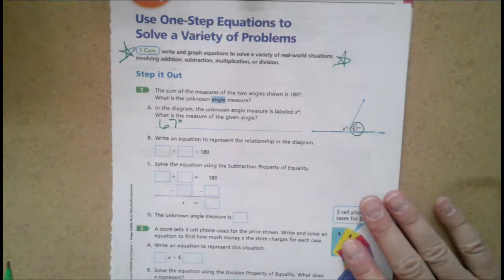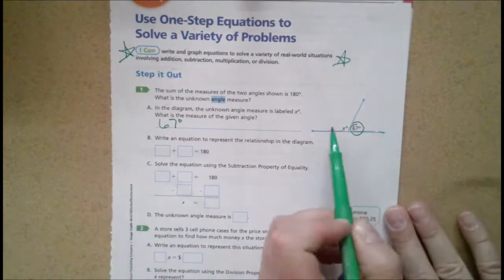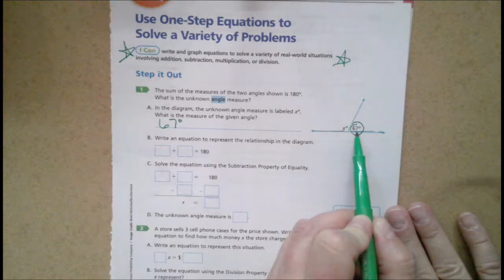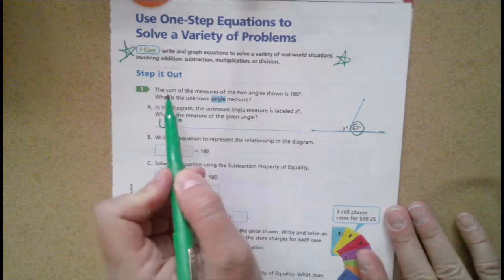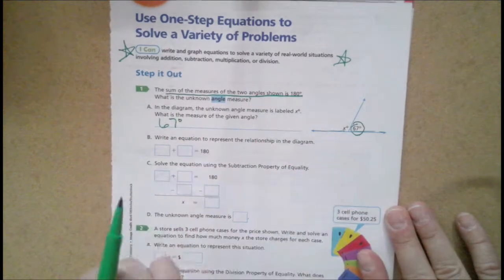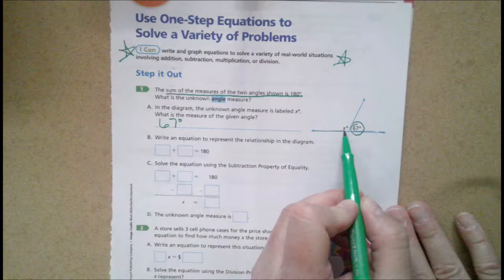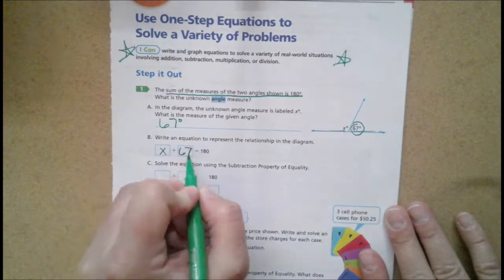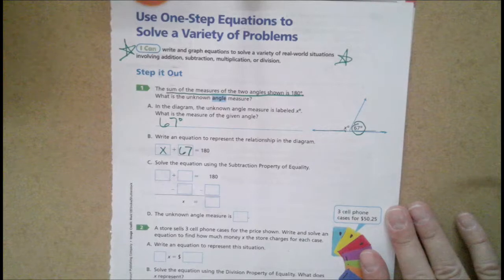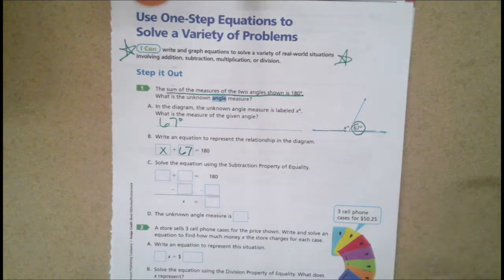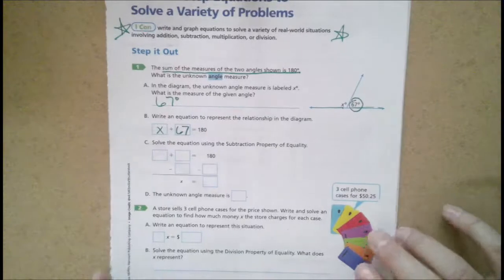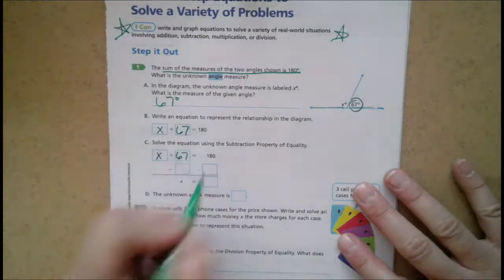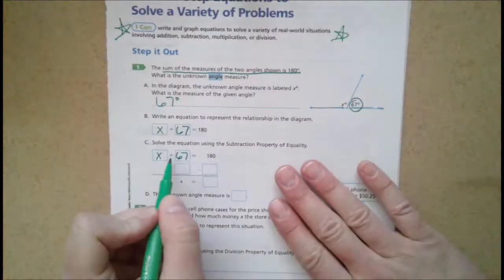Well, when we look at our picture here, we have x degrees and we have 67 degrees, and we are told up here that the sum of the measures of the two angles is 180 degrees. So we'd have to add x plus 67 to get to 180. So step C tells us to solve the equation using the subtraction property of equality. So we'll still have our x plus 67 equals 180. And up here at the top, we are adding.